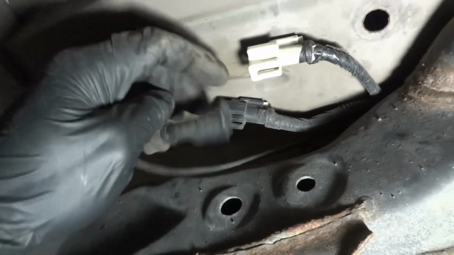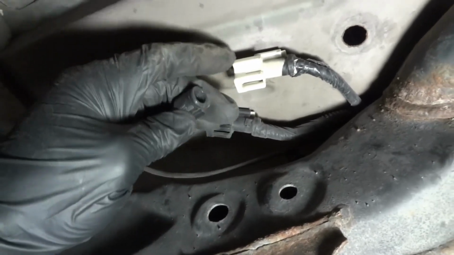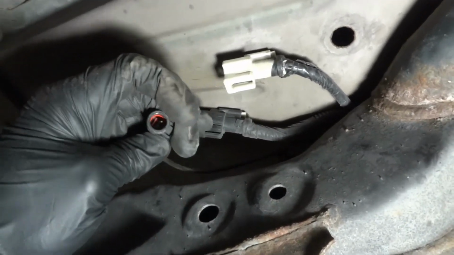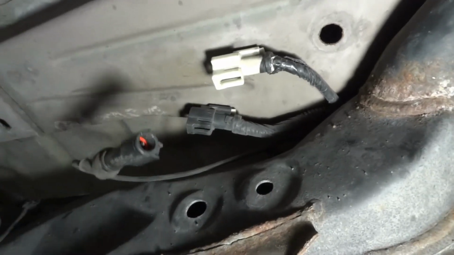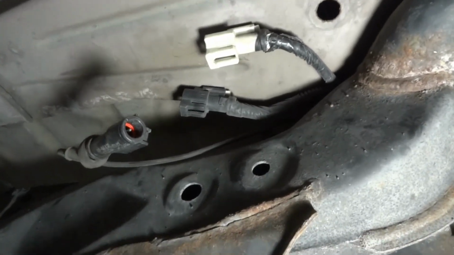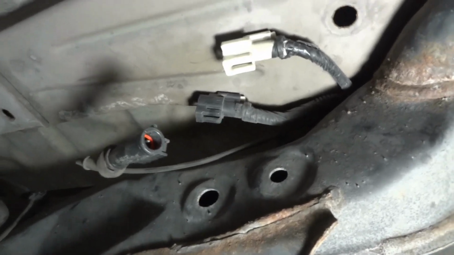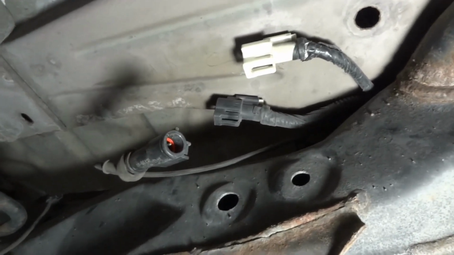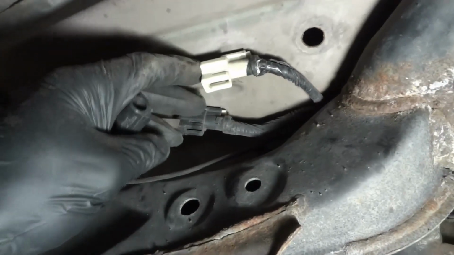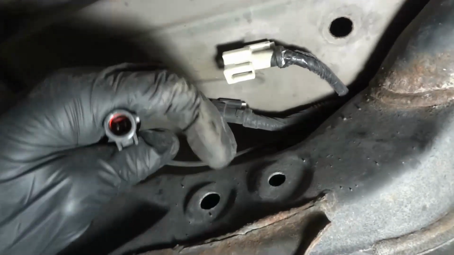That's all. We're going to jump these two wires together, and then we will spin the wheel to see if our left side wheel speed data PID on the scan tool will start updating. So I'll get some wires over here, jump it, and then we'll see what we find.